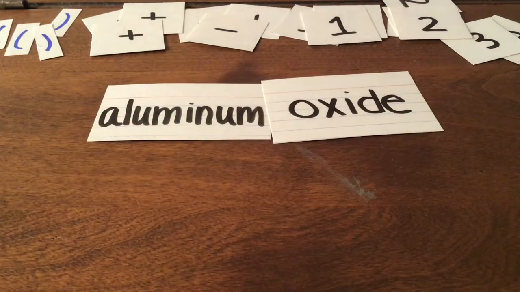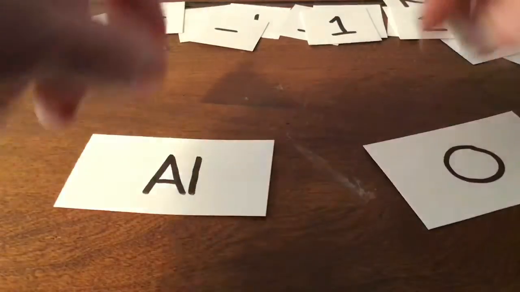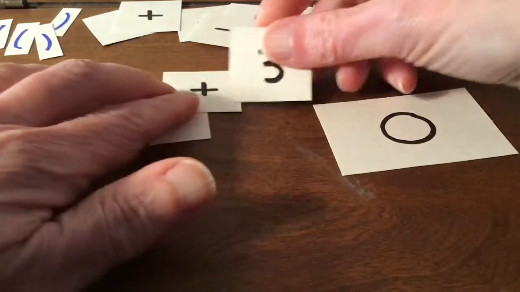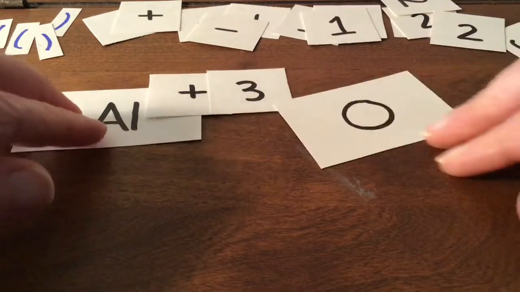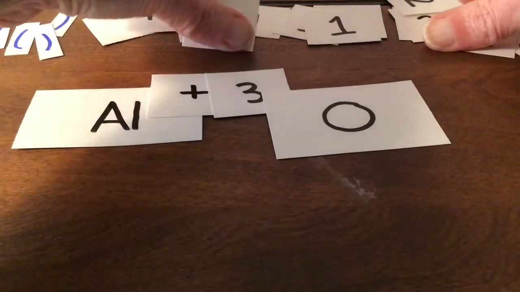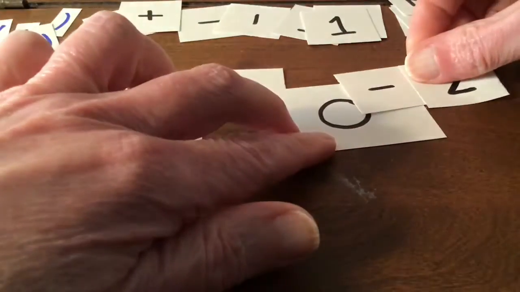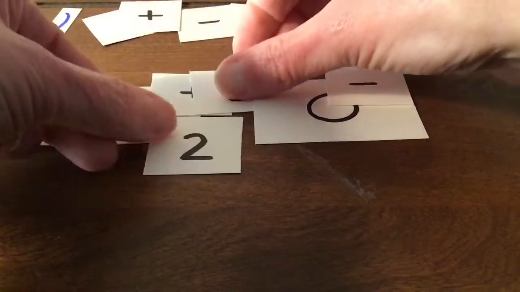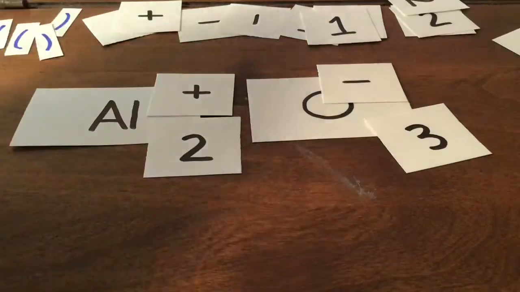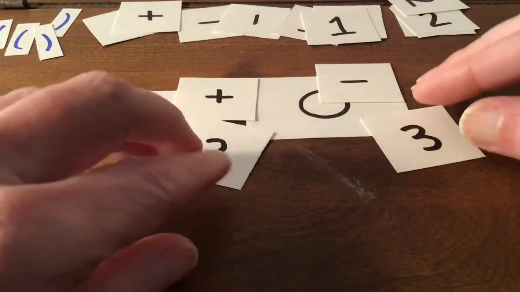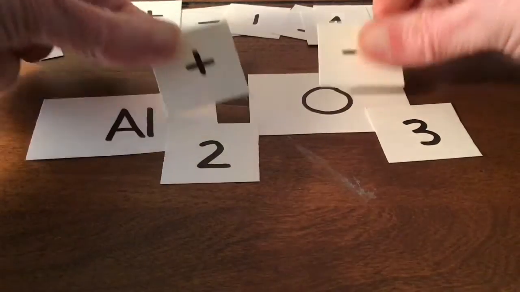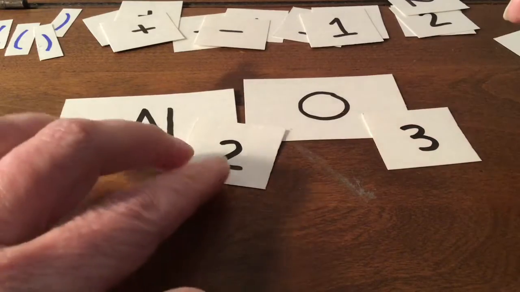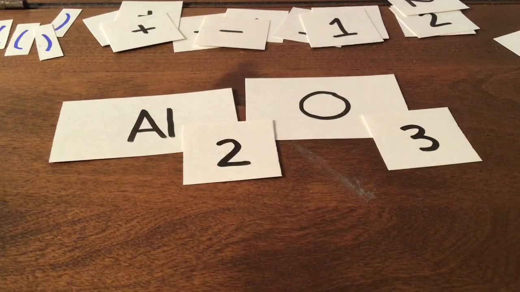The next example is aluminum oxide. Al forms an ion with a +3 charge. Oxide has a -2 charge. So I do the same thing. I take the charge from the one and I give it to the other, cross them once again, and then I write my formula. Add it up to 0. So aluminum oxide is Al2O3.